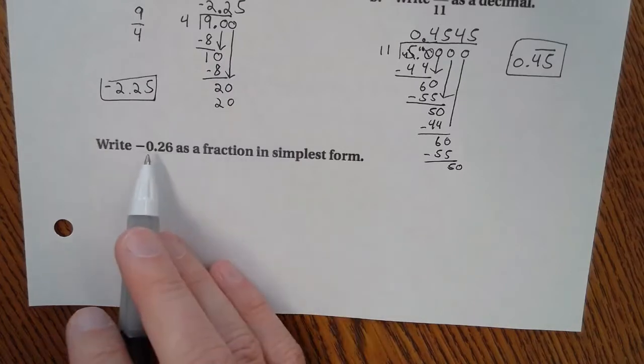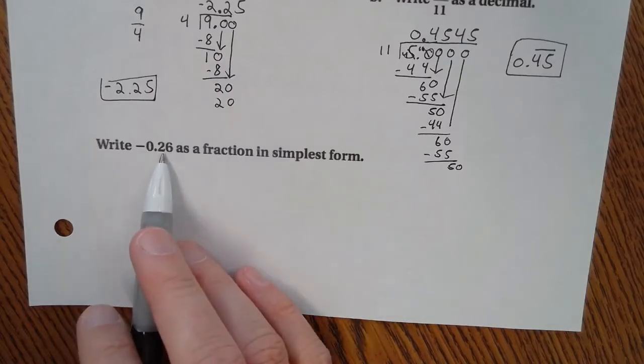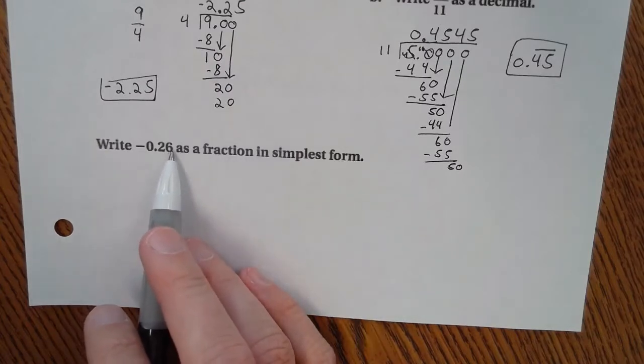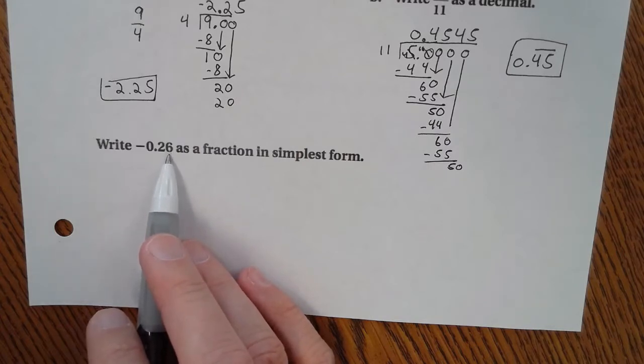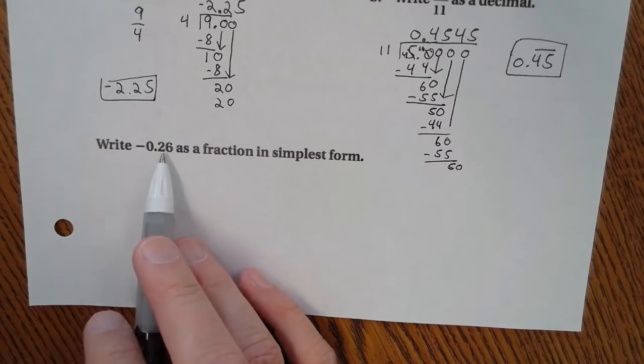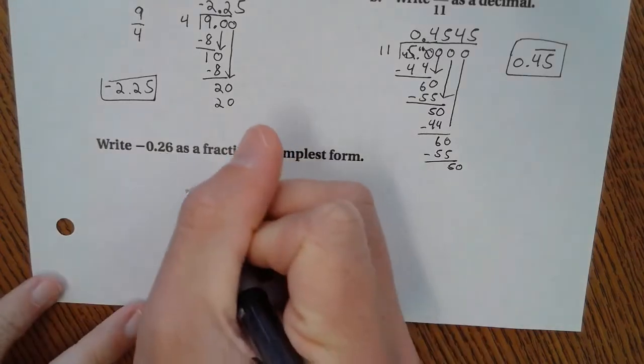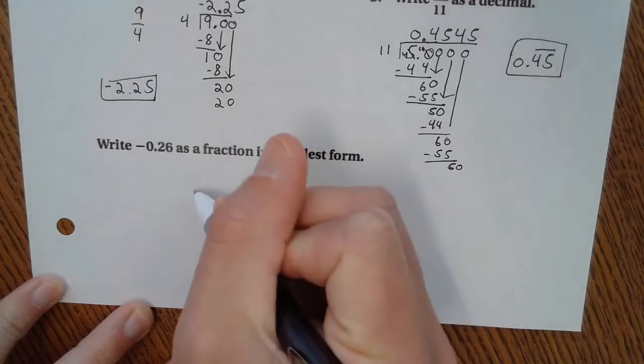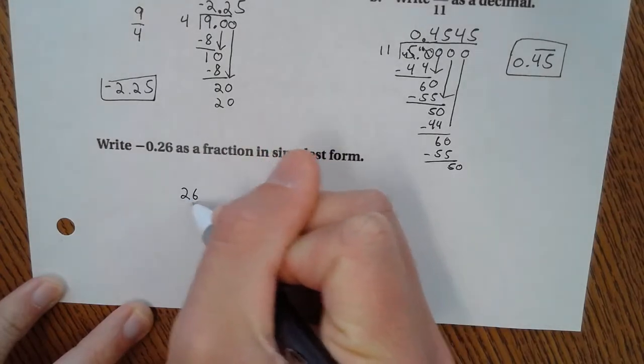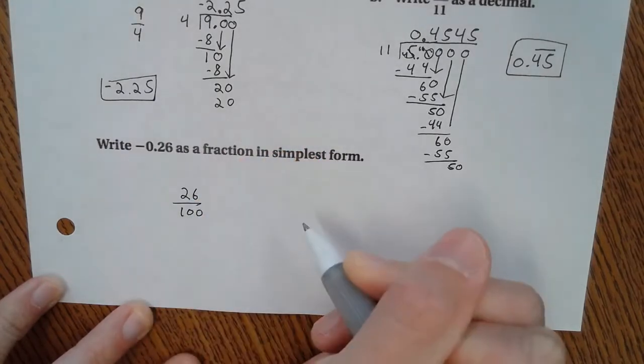Okay, so when I'm writing decimals as a fraction, I'm going to look at this farthest right number, which is the 6. I need to understand what place value that is in. Okay, so the 6 is in the hundredths place. Remember, it goes tenths, hundredths. So to write this as a fraction, I'm going to put 26 over 100.